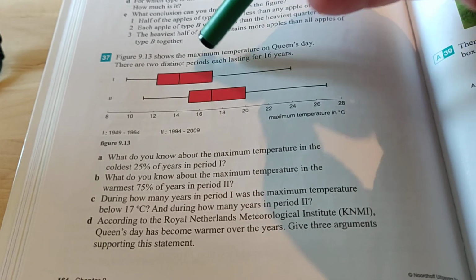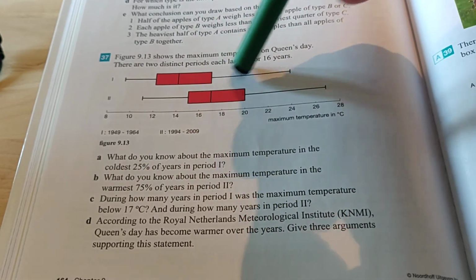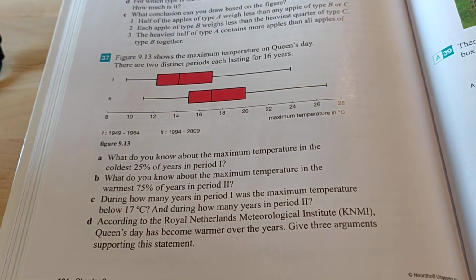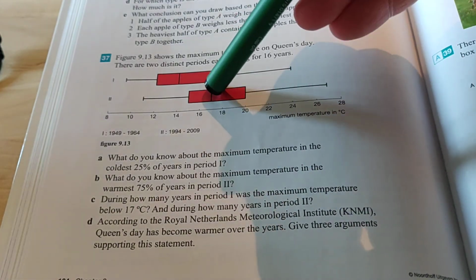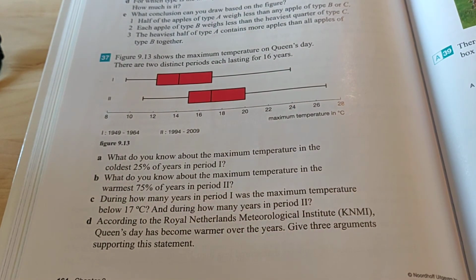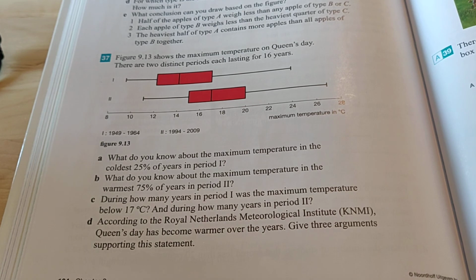Because here we have in period 1 only 25% of the days were warmer than 17 degrees, while in period 2 that was 50% of the days. So I think that's a good argument to also say that it was warmer in period 2.